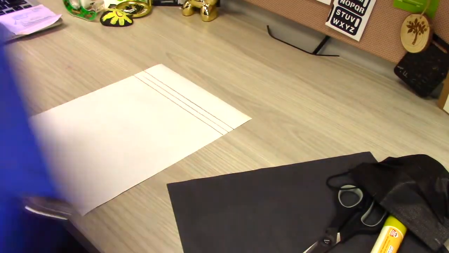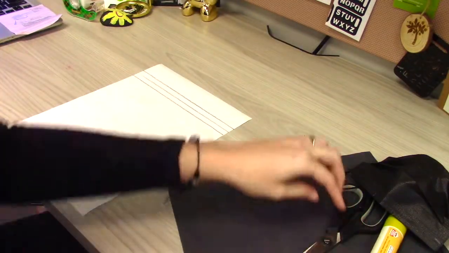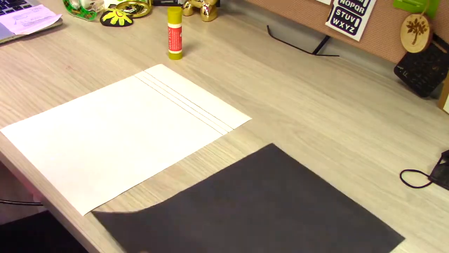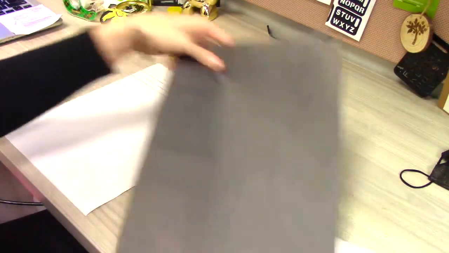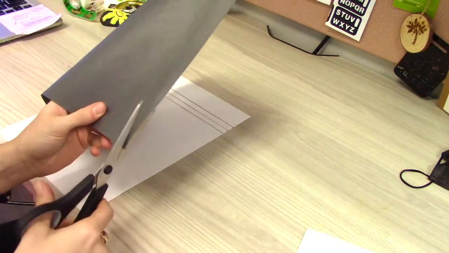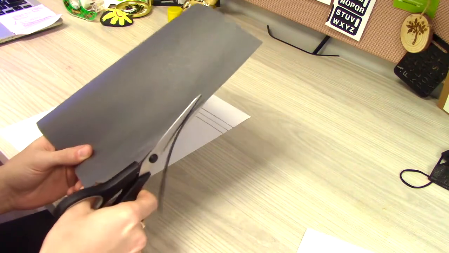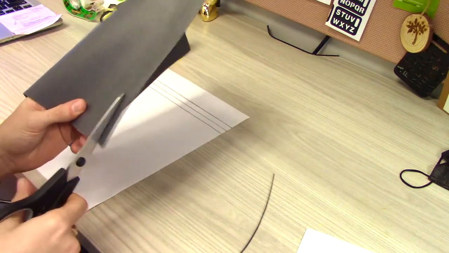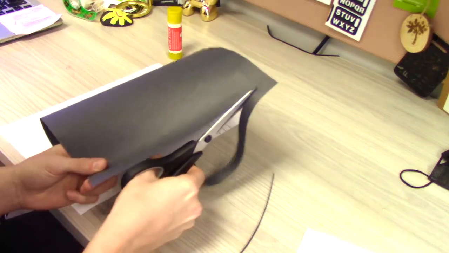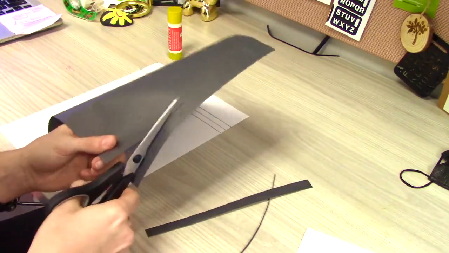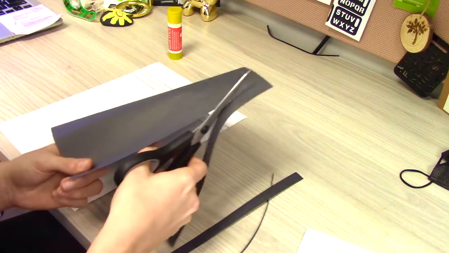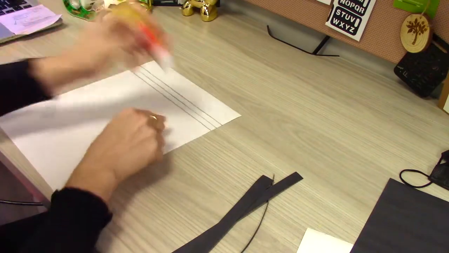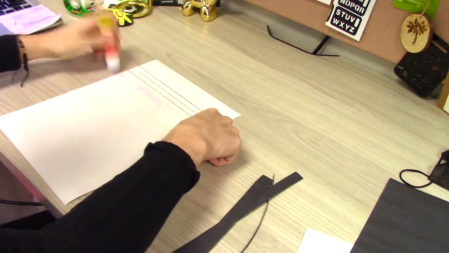The second technique you can use to do this is by taking your black sheet of paper and cutting out strips. And they can be thin or thick. I'll do some of both. Thicker one. And then gluing those down. So we'll put a line of glue here.